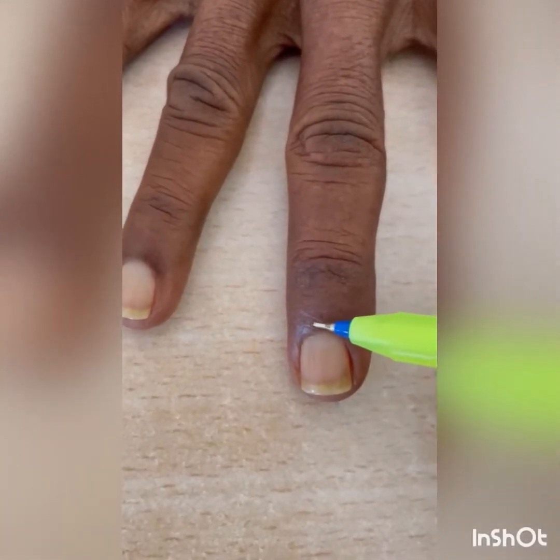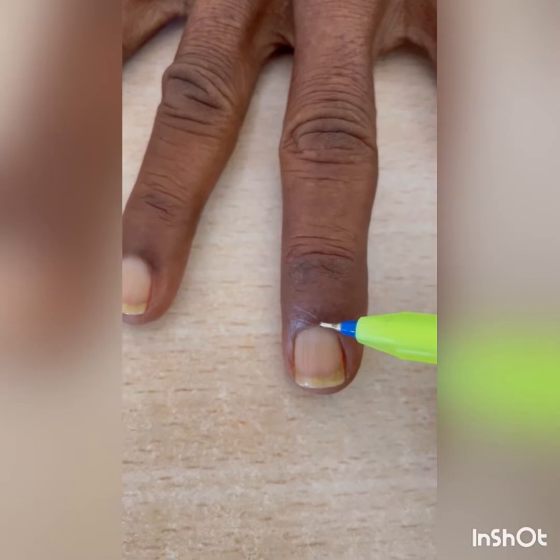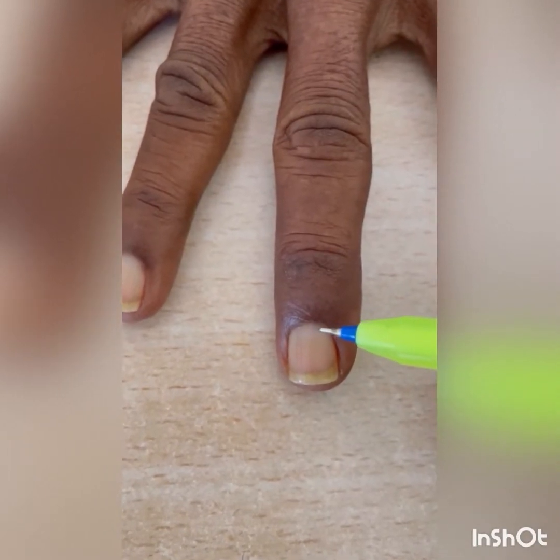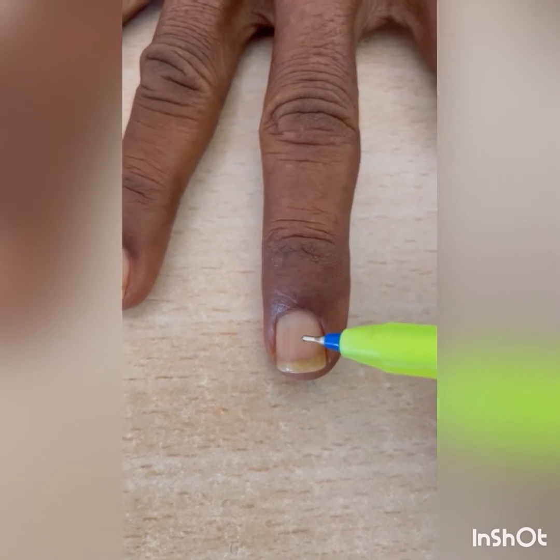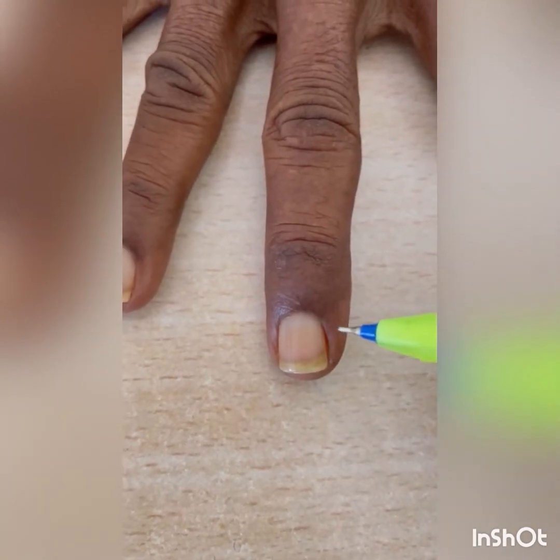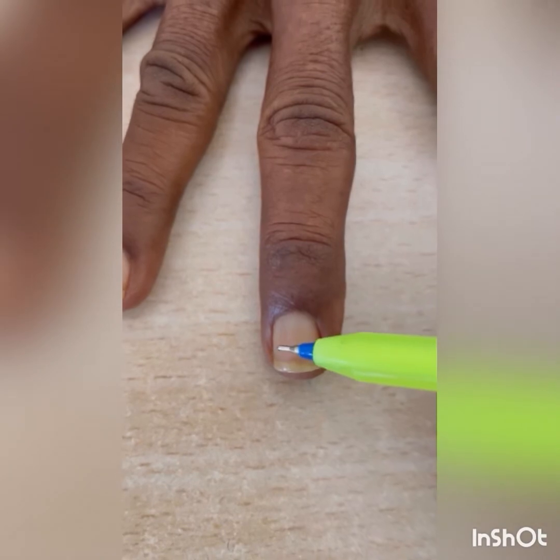The parts of a nail are: this is the proximal nail fold, this is the cuticle, this white portion is the lunule, this is the nail plate, underneath is the nail bed. These are the lateral nail folds.